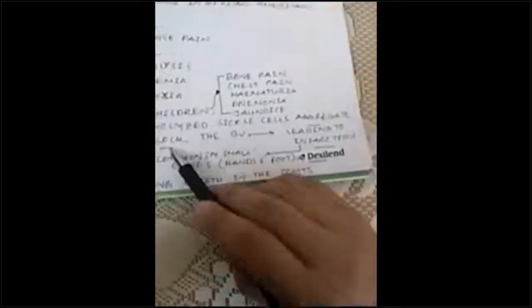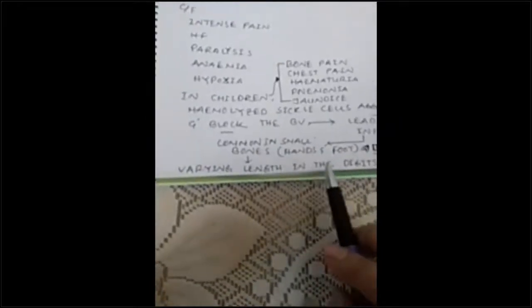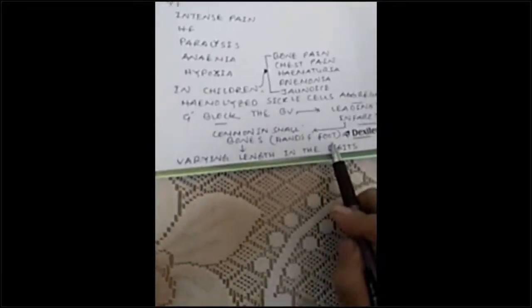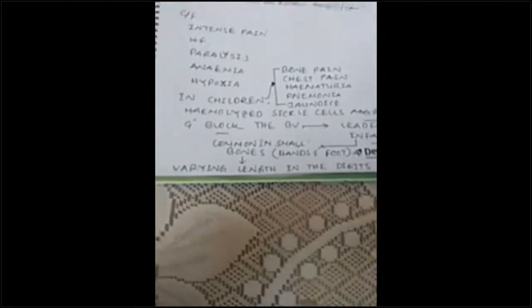Due to this aggregation, the blood vessel is blocked, and we denote it as infarction, leading to infarction. This infarction commonly happens in the small bones, such as the bones in the hands and the feet. If there is infarction in the small bones, there is varying length in the disease.